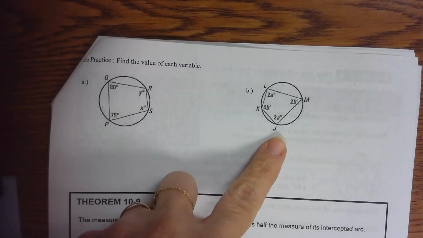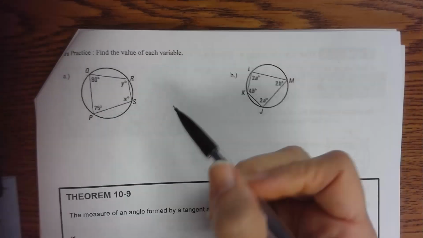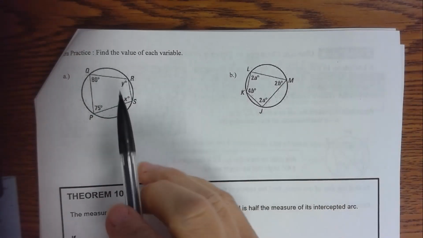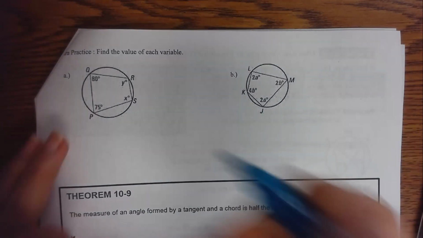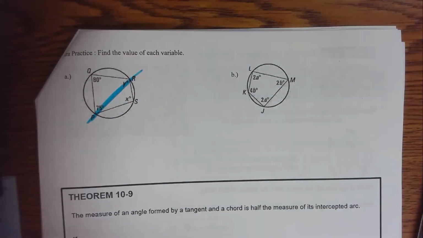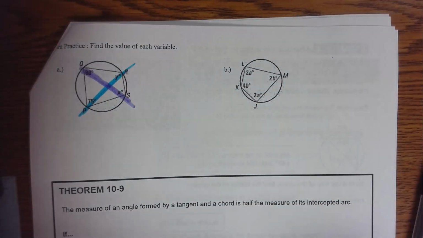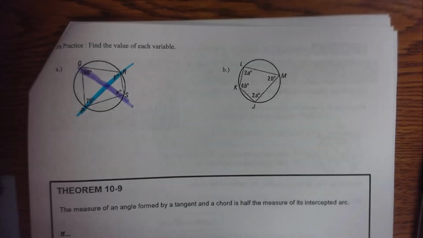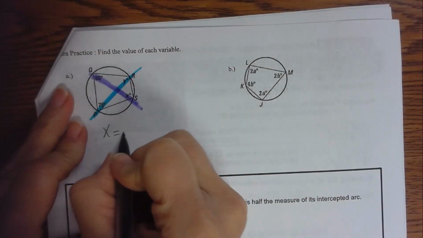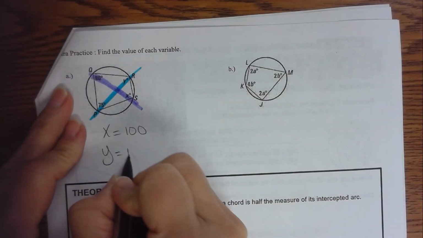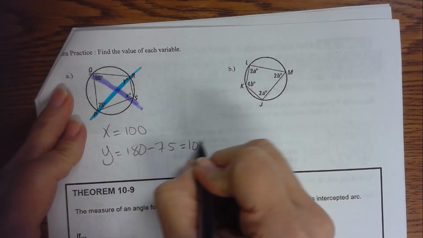Let's do a couple problems with the supplementary angles corollary: opposite angles are supplementary. So find the value of each variable from the corollary we just did. These two are supplementary, so they add up to 180. And these two are supplementary, so they add up to 180. So x is 100 and y is 180 minus 75, which is 105.